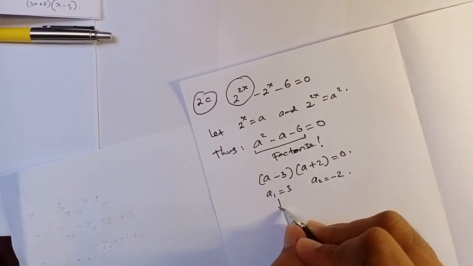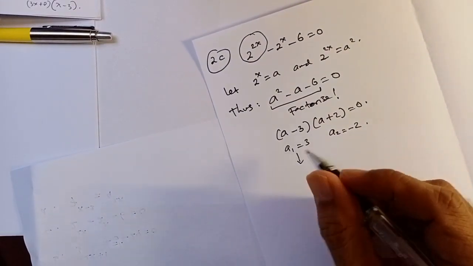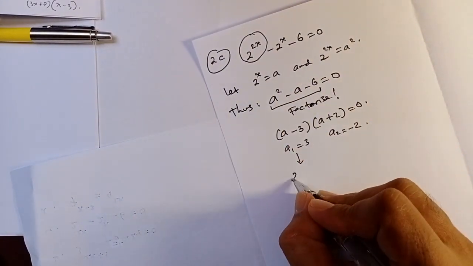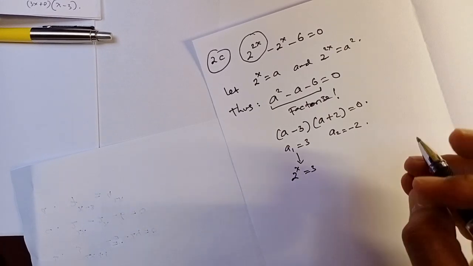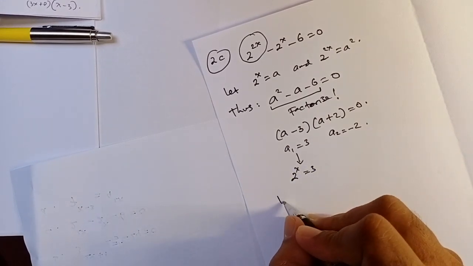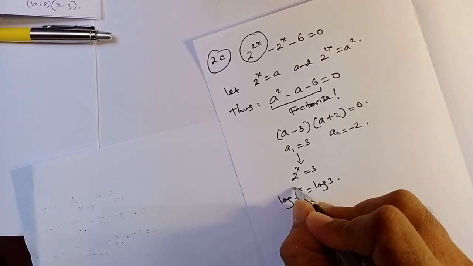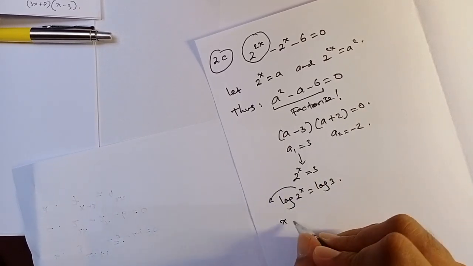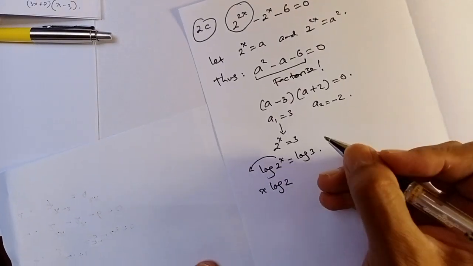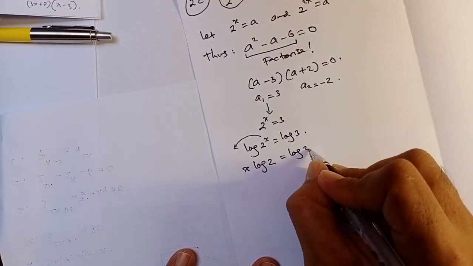So we write back, because a is 2 to the power of x. When 2 to the power of x equals 3, take log. The logarithm of 2 to the power of x equals the logarithm of 3. Bring the power down, x times the logarithm of 2 equals the logarithm of 3.